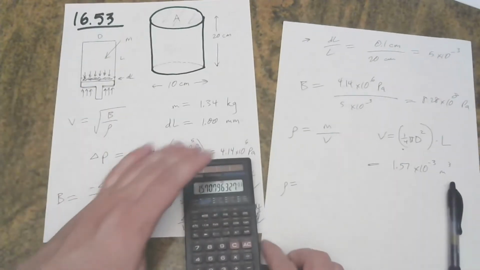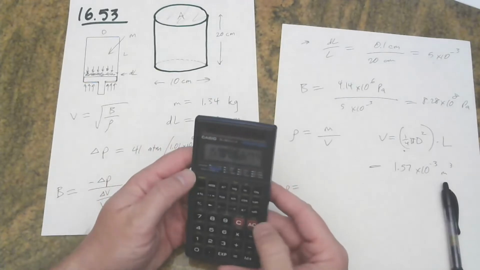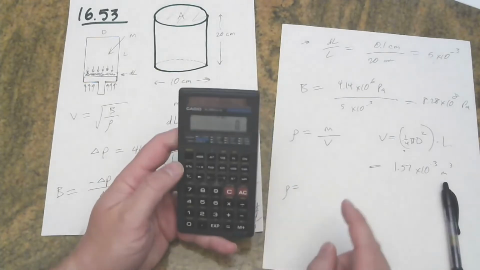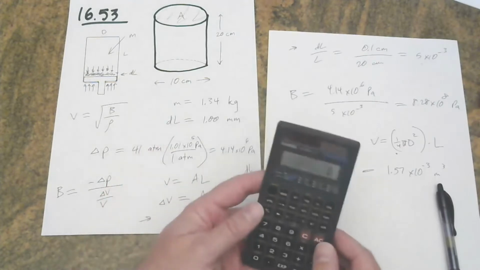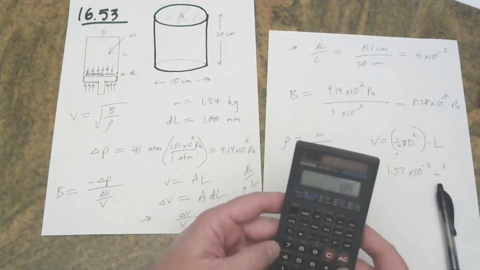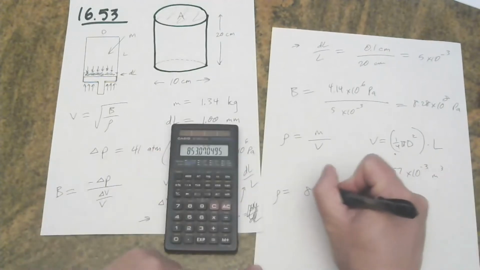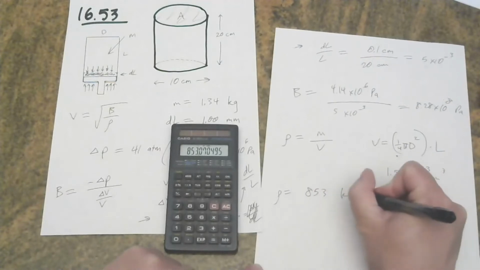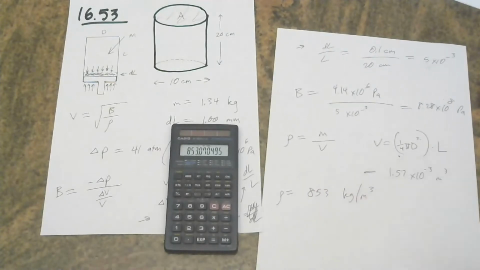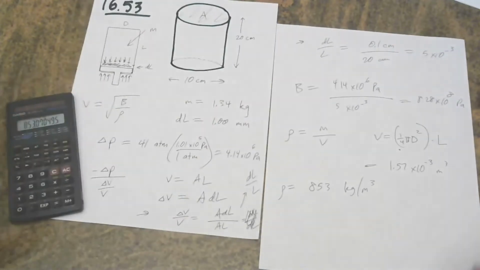Okay, here's what I'll do. I'll be clever and put that number into memory, shift input on this calculator, and then take the mass, which is 1.34 kilograms, and divide that by the volume, and I get that the mass density is 853. That number looks correct because lots of liquids have densities around 1,000. 1,000, of course, is the density of water. Okay, most of the work's done.